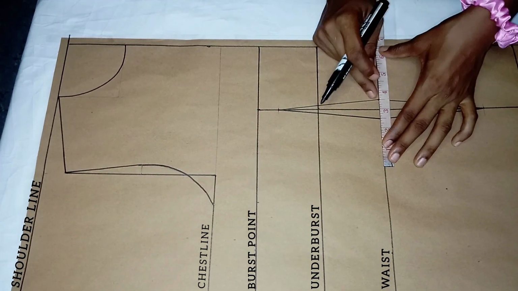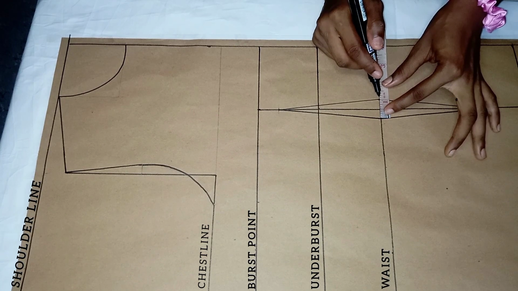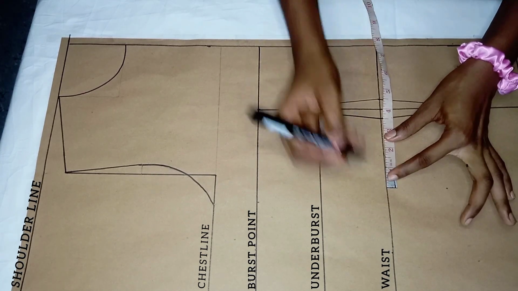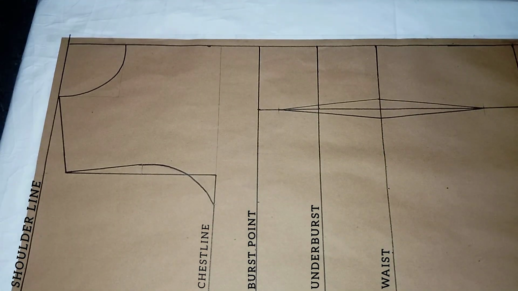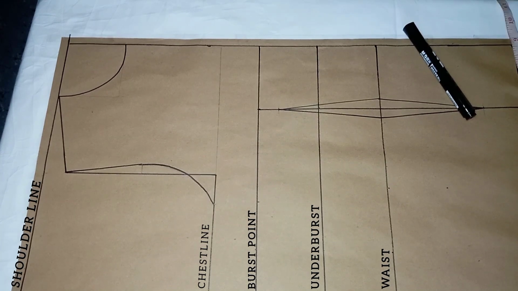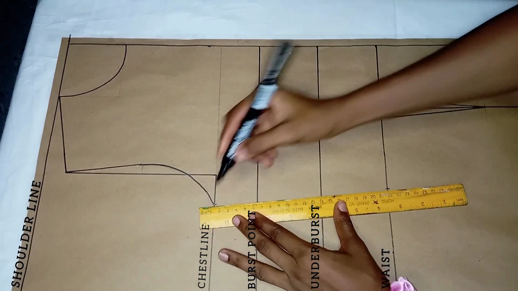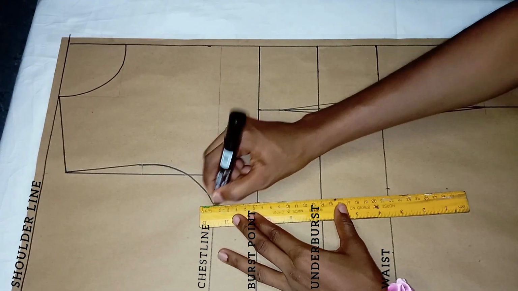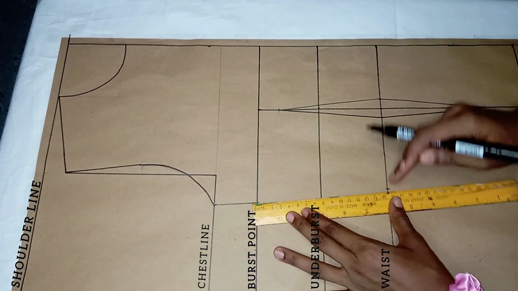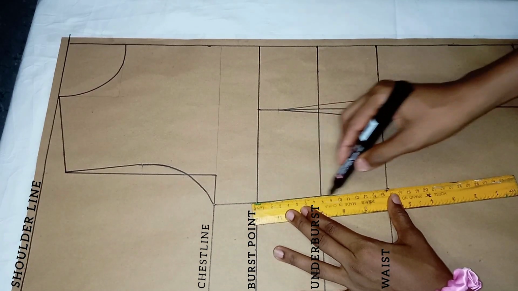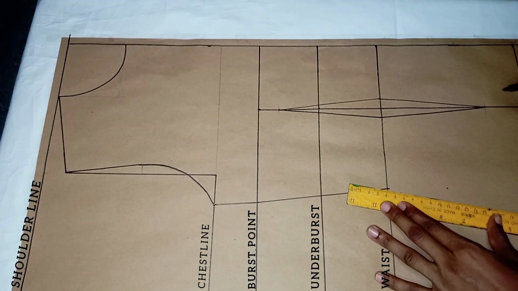I'll measure my dart intake, which was 1 inch. I'll put it back, and then I'll go down to my hip line, and I'll put my hip circumference divided by 4. I'll mark it right there. With a ruler, we are going to be connecting the points we just made from our chest line to our bust point, the bust point to the waistline, and the waistline to our hip line.